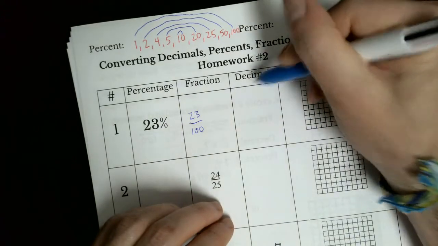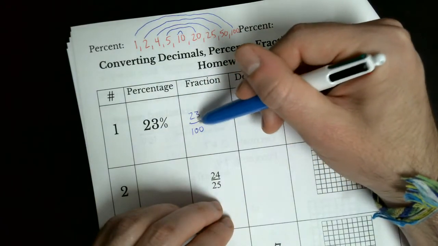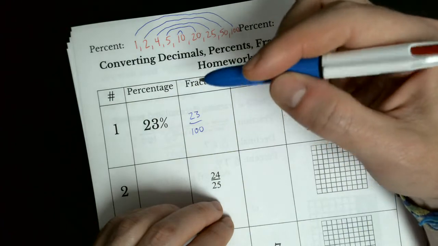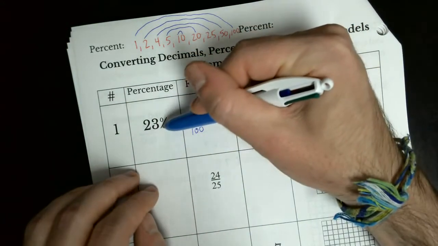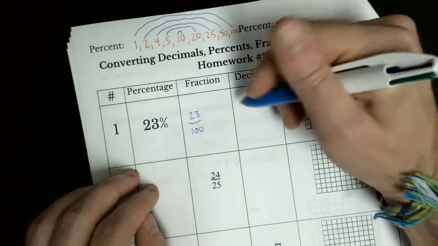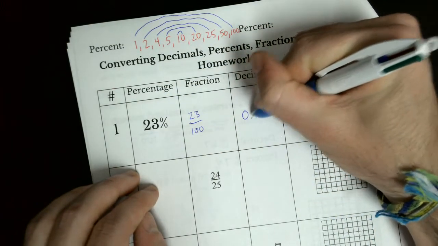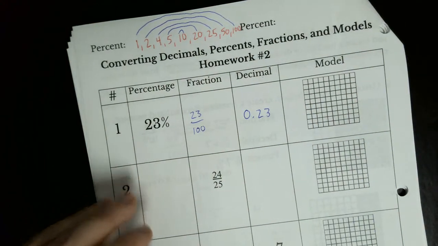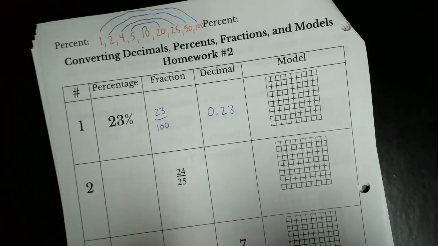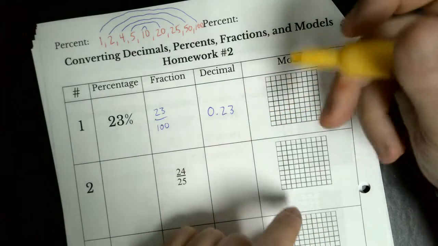Now to write it as a decimal, 23 hundredths as a decimal is just 23 hundredths. The other way you can do that is to move the decimal point 1, 2 times in the percent, and you get 23 hundredths. Now for the model, that's where I'm going to use the highlighter.